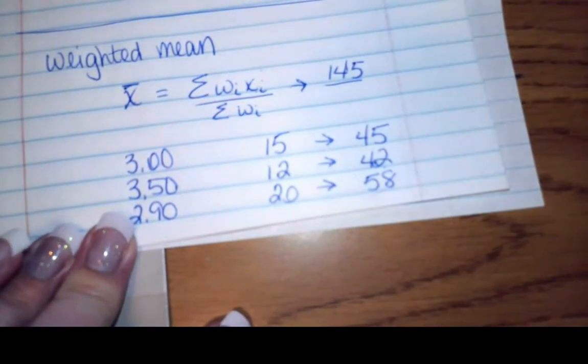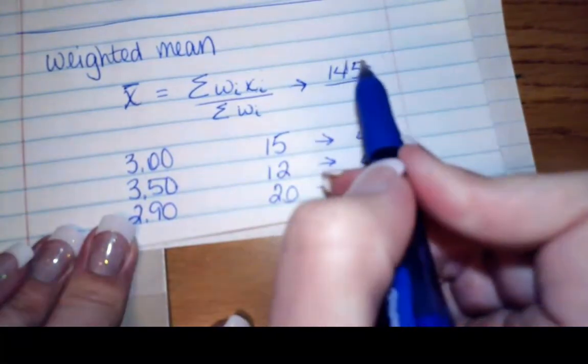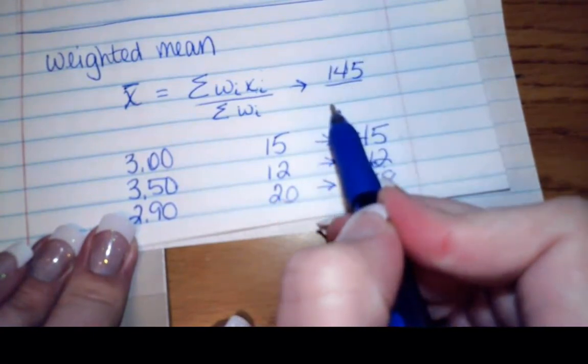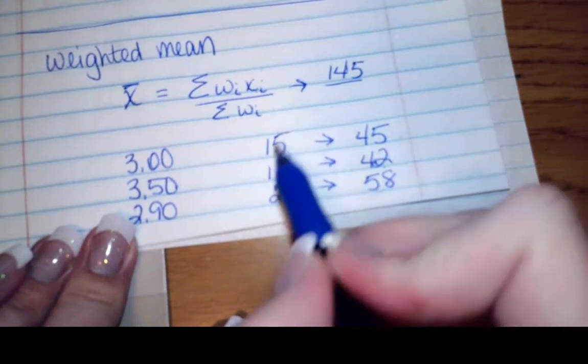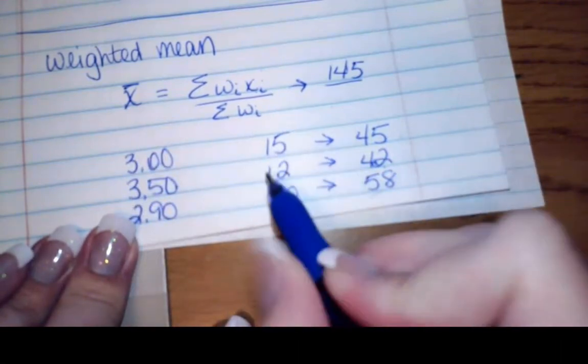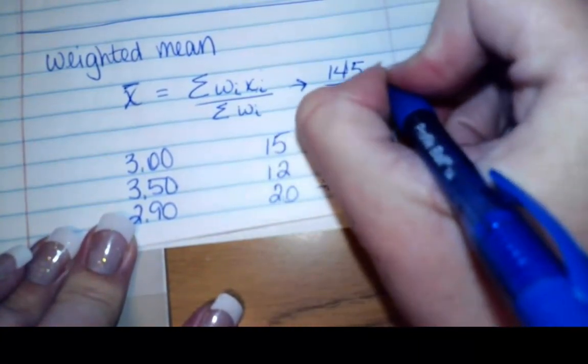Now, how do I make it a weighted average? I am then going to add up the number of pounds that I bought. So this is cost, and now I need to find out how many pounds I bought, because remember that we're not dealing with cost. 15 plus 12 is 27, 37, 47. So I'm going to divide this by 47.